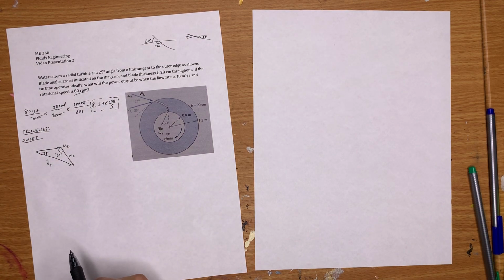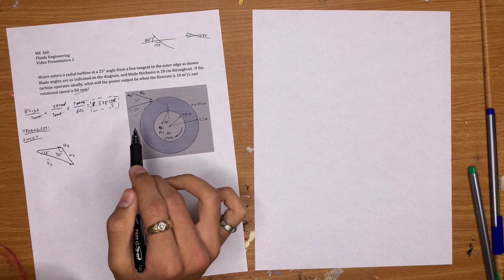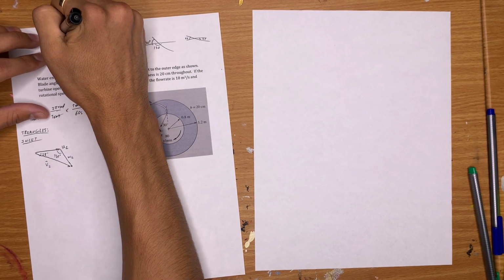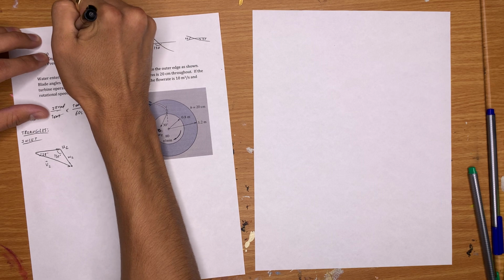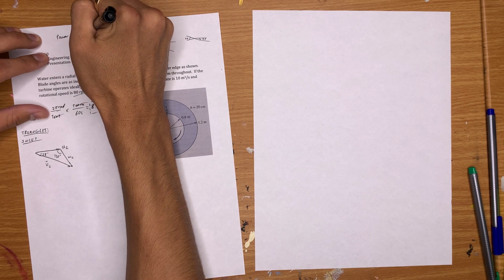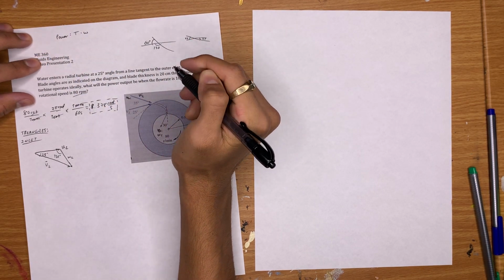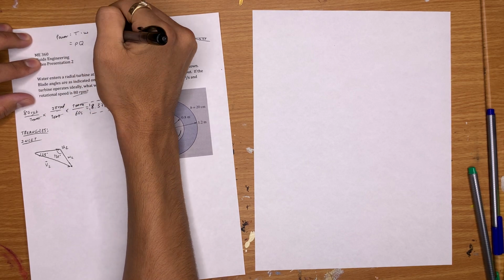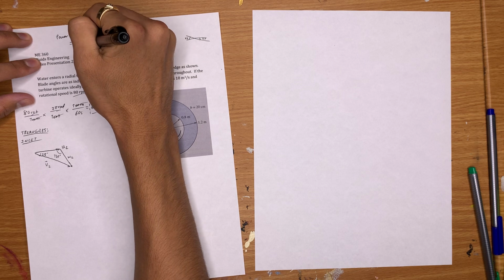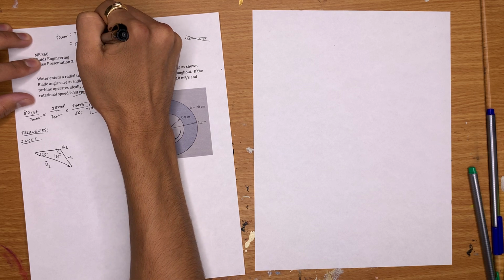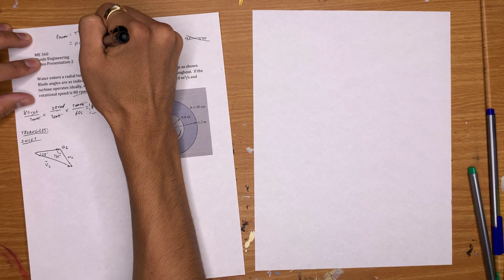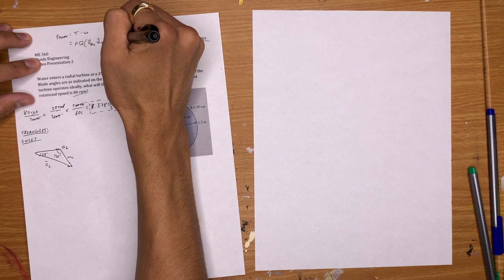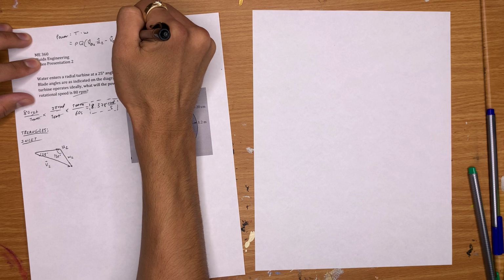Okay, so we're trying to find power, and in the power equation, which I can write now, power is equal to torque times the rotational velocity, which is also equal to rho Q times V theta 2 times U2 minus V theta 1 times U1.